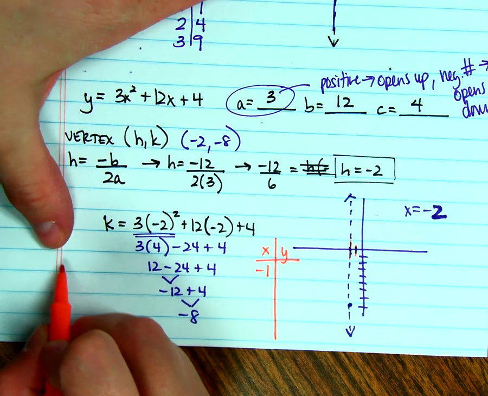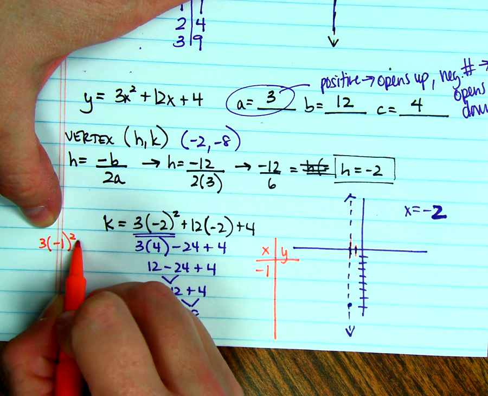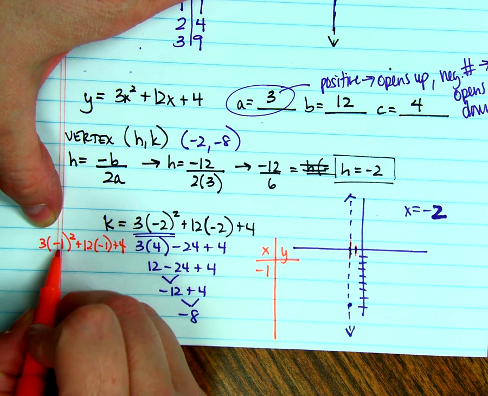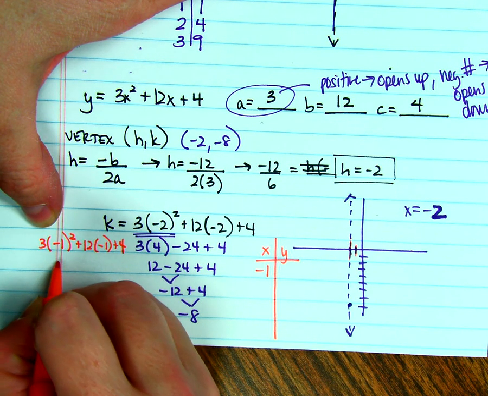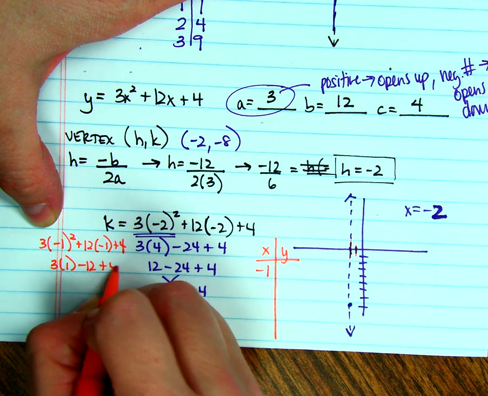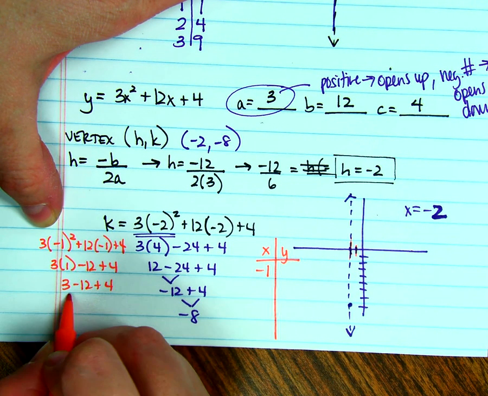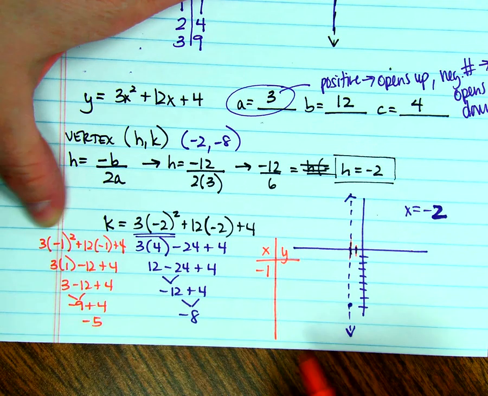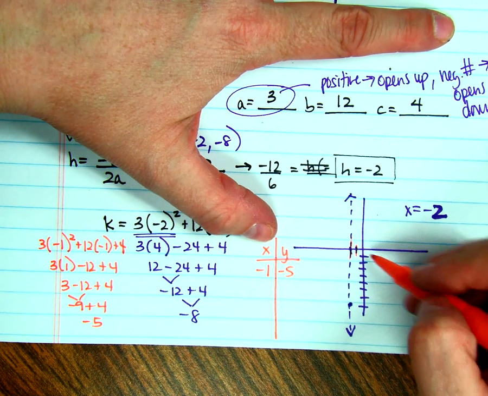So 3 times a negative 1 squared plus 12 times a negative 1 plus 4. Negative 1 squared is 1 times a 3, so it's 3 times 1. This gives me a negative 12 and a plus 4. 3 minus 12 plus 4, negative 9 plus 4 gives me a negative 5. So when I put X as negative 1, it gives me a negative 5.